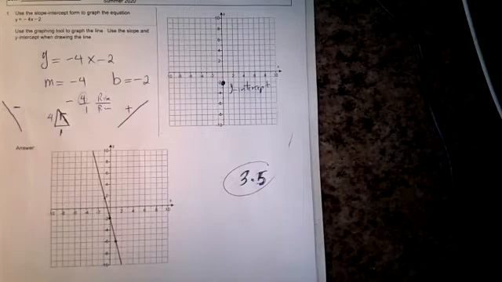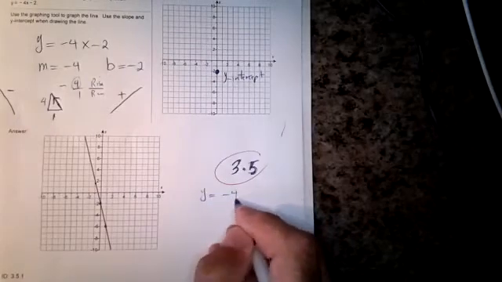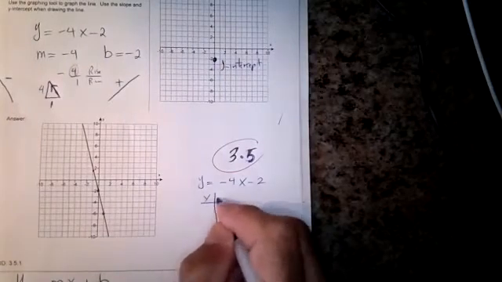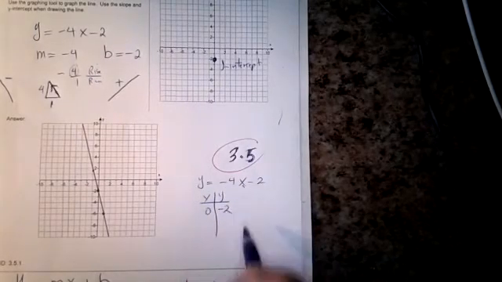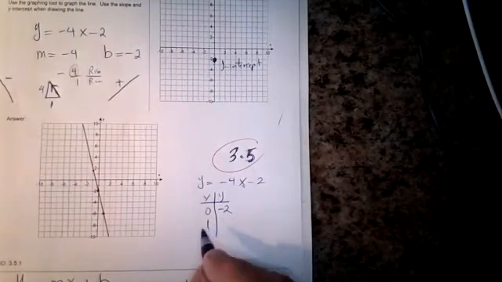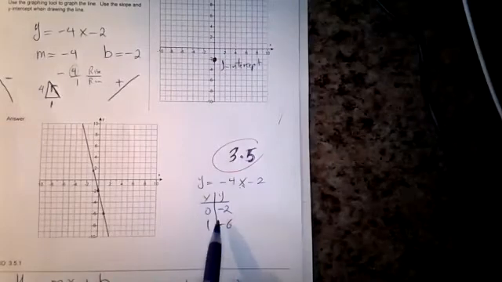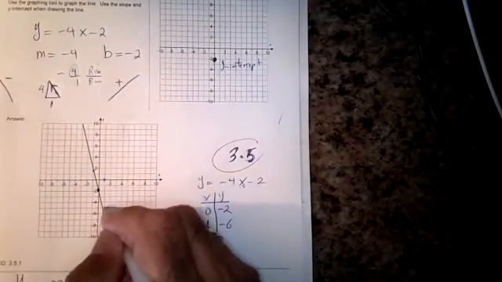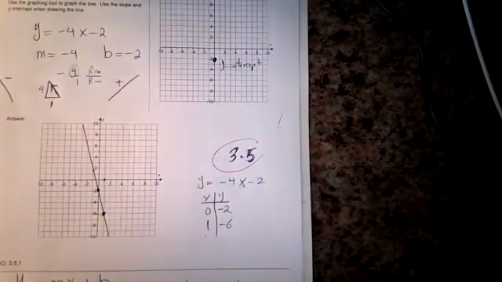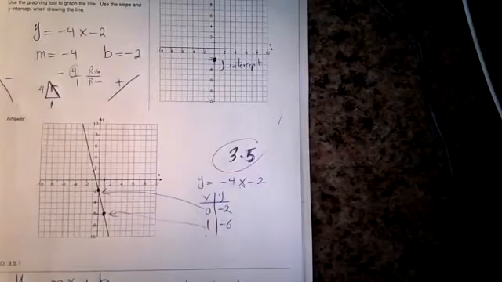Now, if you want to verify that your graph is correct, although they ask you to use slope and y-intercept, you know how we always use 2 or 3 points. Let's say x is 0. When you put 0 here, this is gone, so y is -2, which is your y-intercept. And then for another one, x is 1. 1 times -4 is -4, and -2 is -6. So x is 1 and y is -6. That gives you this point. And then you could connect them and draw your line.